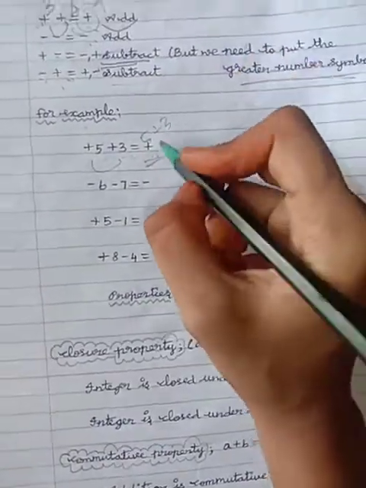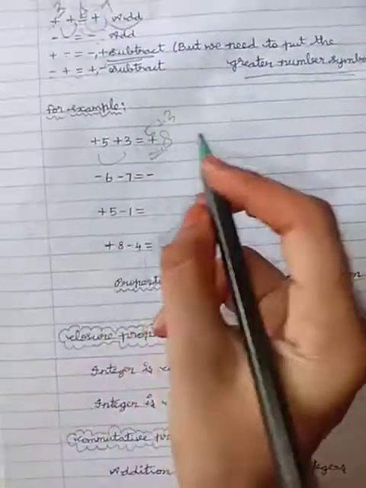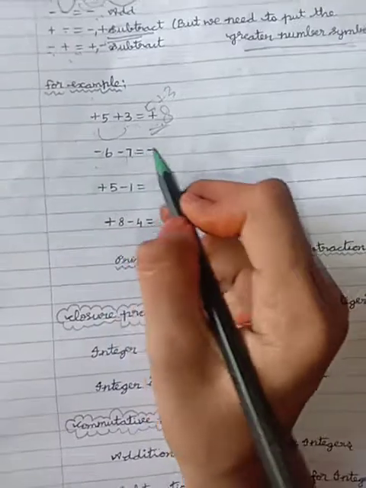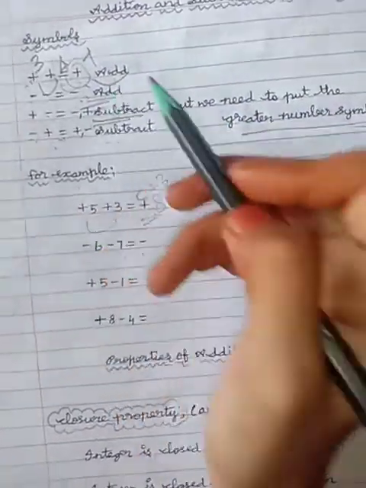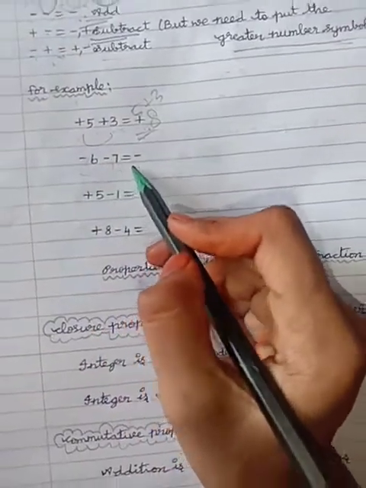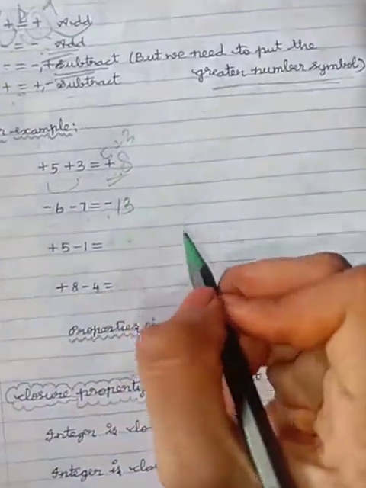So 5 plus 3 is equal to 8, so plus 8, like this. Here both the signs are the same, so with the same sign we need to add. 6 plus 7, here also I have denoted that we add. So 6 plus 7 is 13, so minus 13 is the answer.